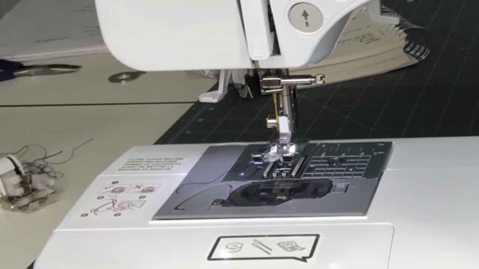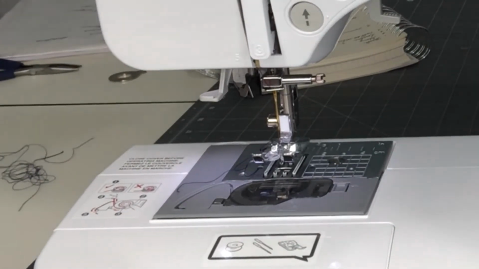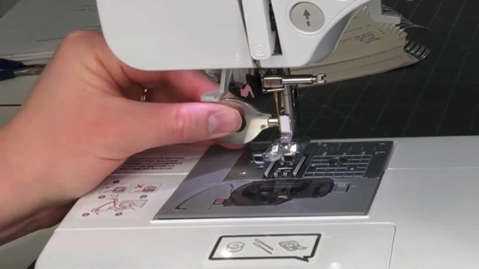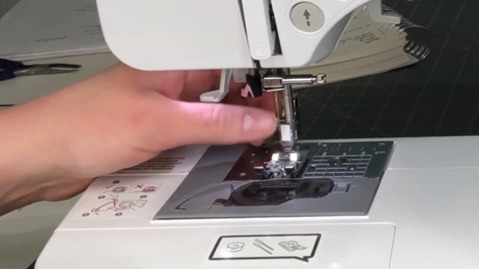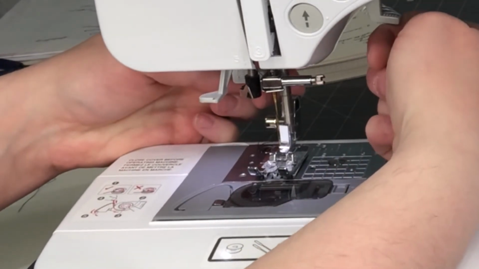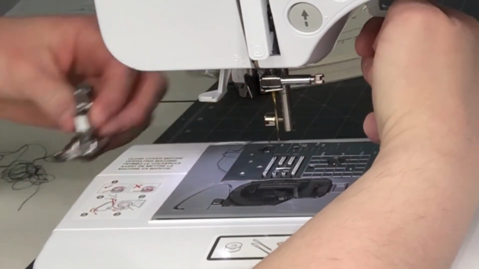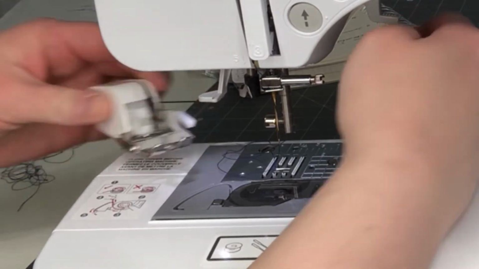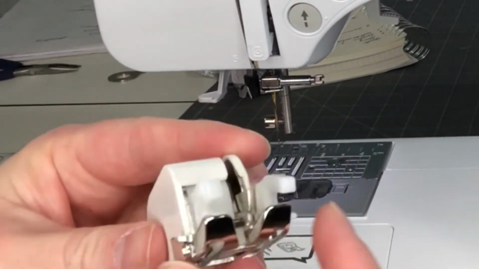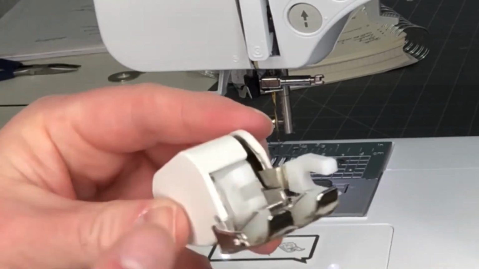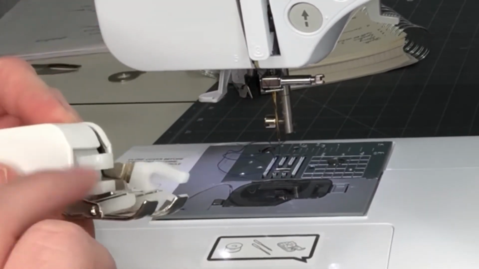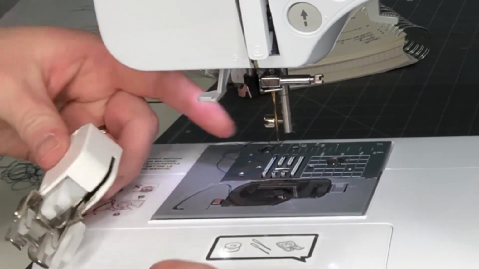Let me show you how to change your regular foot to a walking foot. So you're going to undo this screw here, and that drops the arm of your foot. You're going to lift up the lever here and take it out. Then your walking foot has a little U-shaped hook here and a U-shaped hook here. So these both have to go around different areas. So this first part is going to go right where that other arm was.